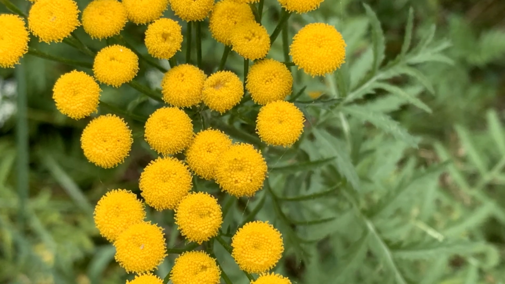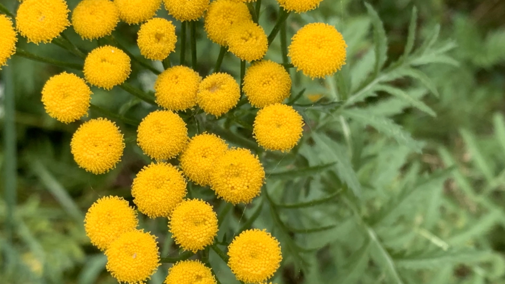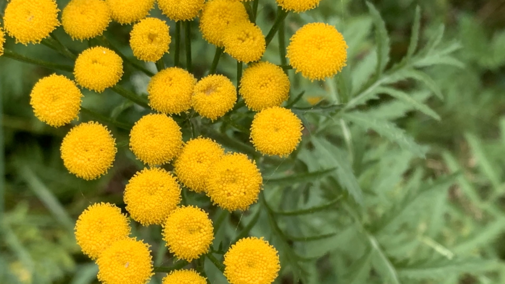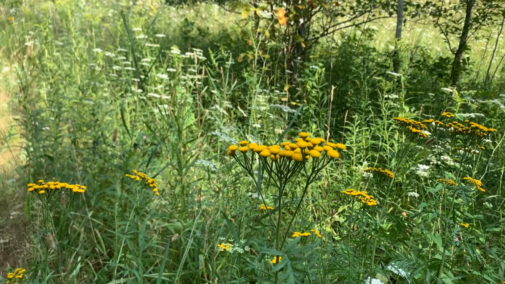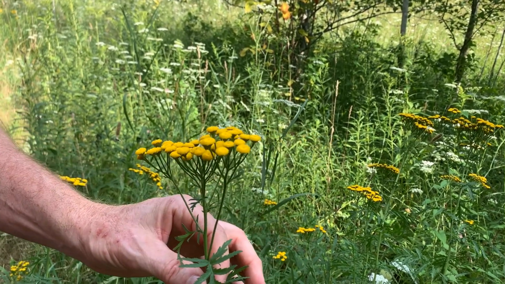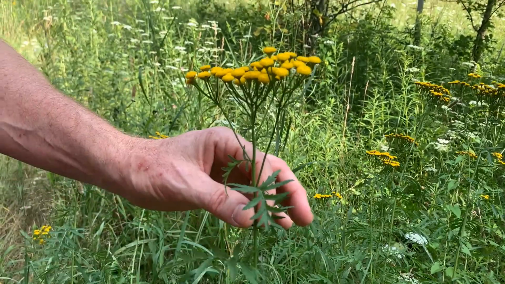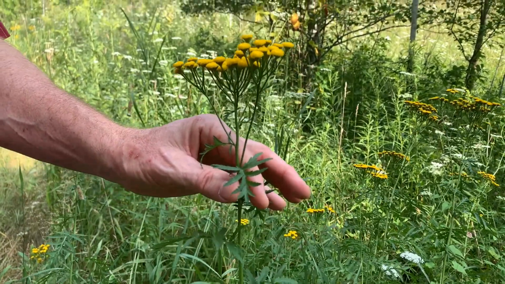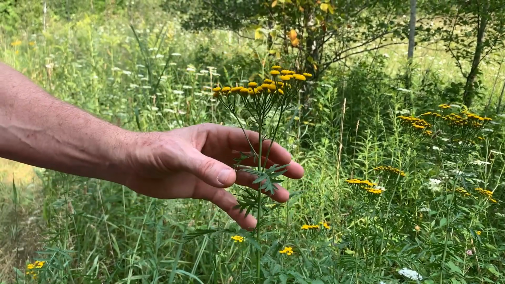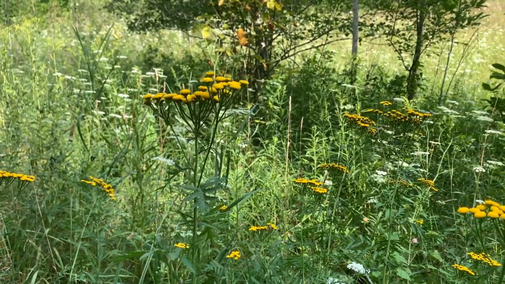Not native. Some people consider it invasive. I don't think it's considered invasive up in northern Door County. This, I think, is the only patch that we have at the clearing down on the western edge of the Homestead Meadow. People who dry flowers for dried flower arrangements love this. You can cut it right now, hang it in loose clusters upside down in a dry, dark place, and it'll dry and preserve this color. So, tansy or tansy ragwort.